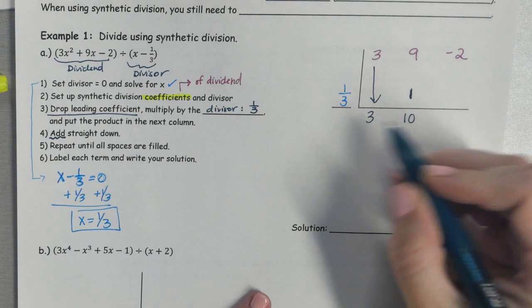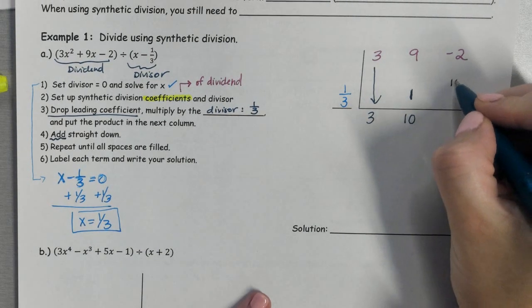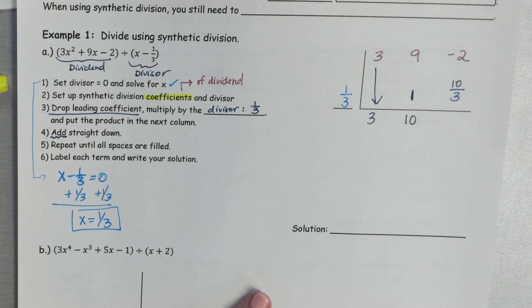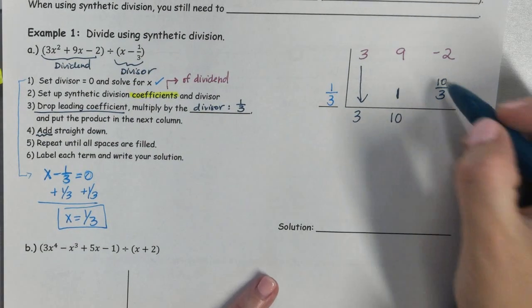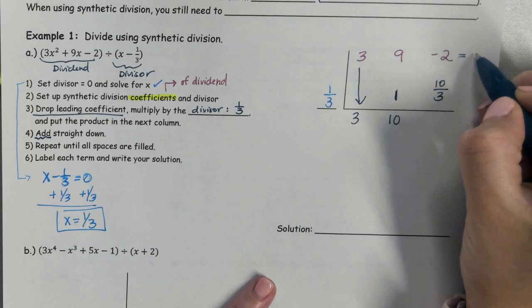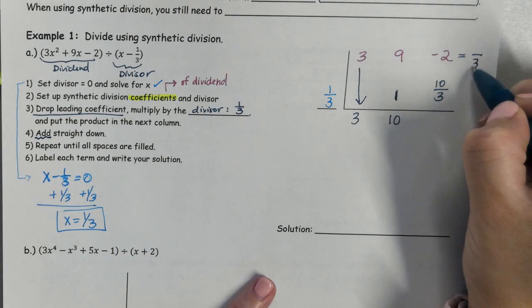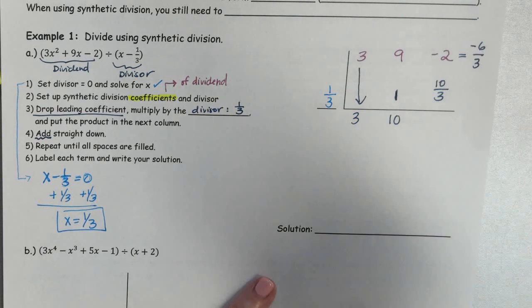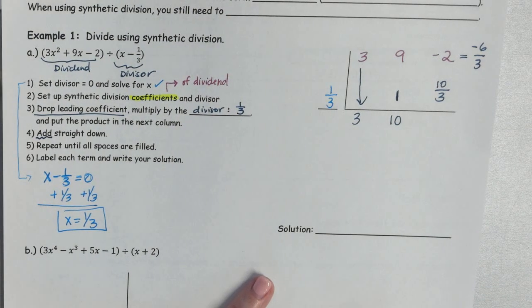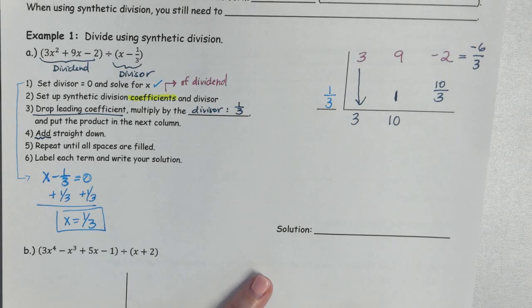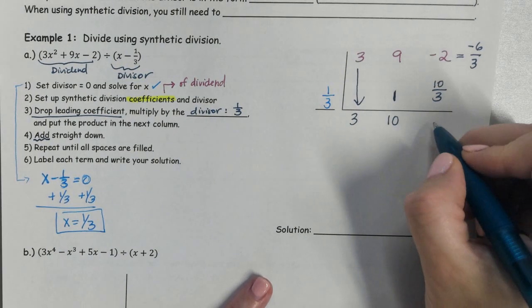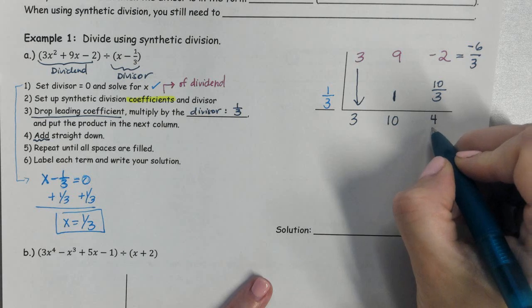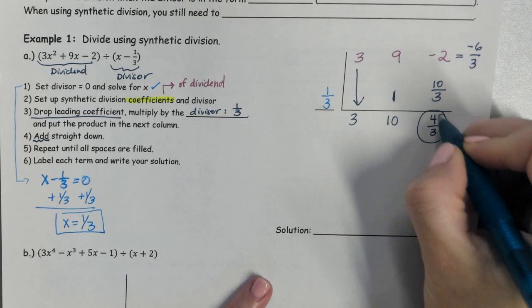Okay, so 10 times 1/3, we're going to leave it as 10/3. And then when we add these together, we want the denominator to be the same. So if this denominator is 3, this denominator is 3, what's the top going to be? -6. All you have to do is 3 times -2, right? And then when you're adding fractions, how do we add fractions? Add the top ones. So -6 plus 10 is 4. And then what's the bottom? 3. Stays the same.